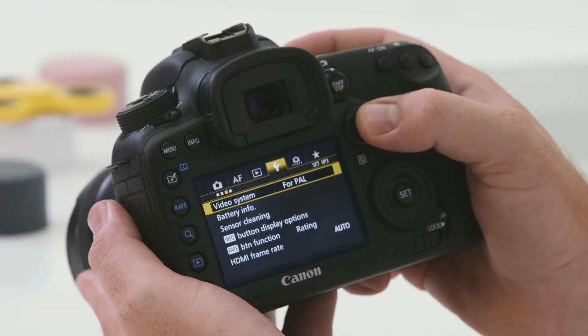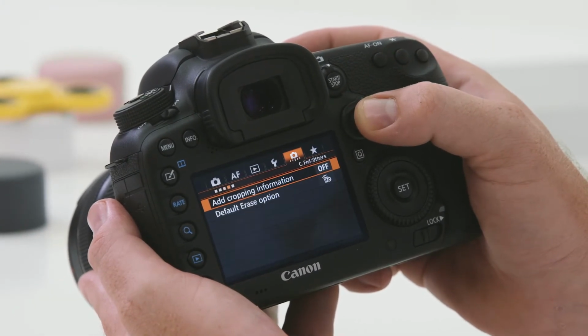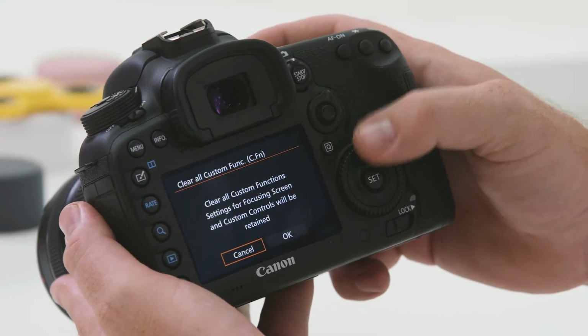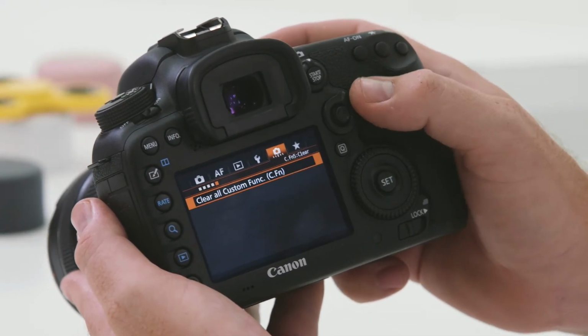If you want to specifically just clear the custom functions that you may have played with, again, let's jump into the menu and navigate with me. Come across into the orange menus, and in the very last orange menu, you will find clear all custom functions. Press set, come across to OK, set one more time. And what that will do is just set all of those custom functions back like it was the day that you pulled it out of the box.